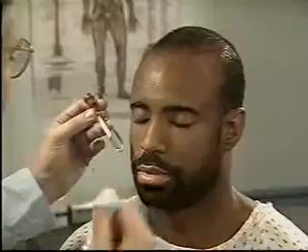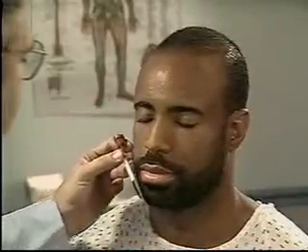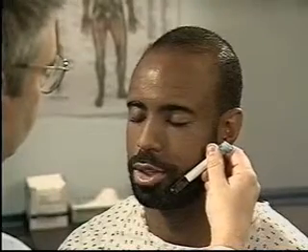Cold. Again, explain the test first to the patient. Then, with the patient's eyes closed, test scattered areas. If indicated, compare sides. Cold.